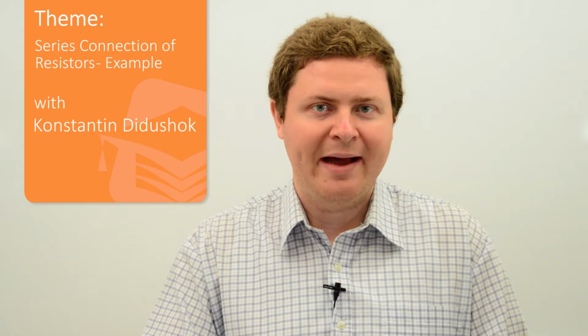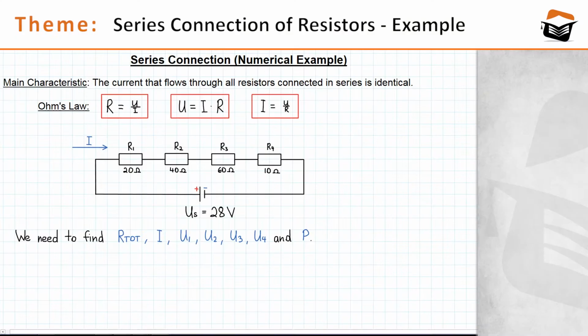We're back with the series connection, and in this video we want to work out a mathematical example. We have an electric circuit that represents a series connection, and that circuit consists of 4 resistors and a voltage source. The resistances are labeled beneath each resistor, and the source voltage is 28 volts.